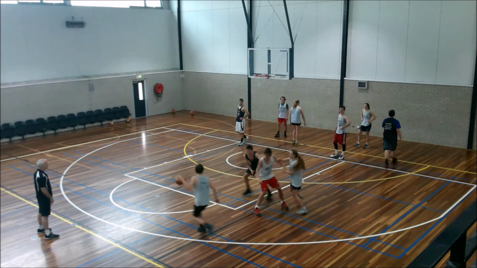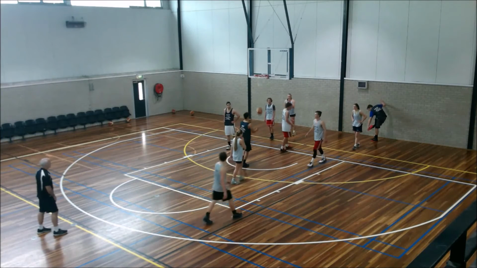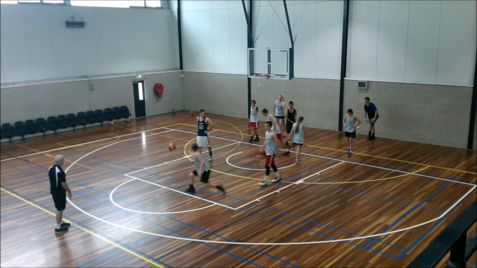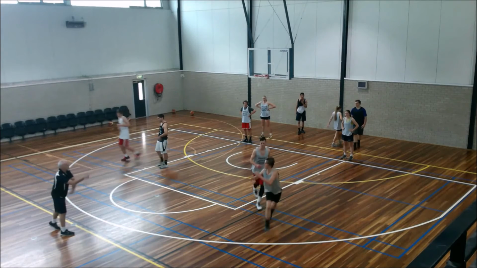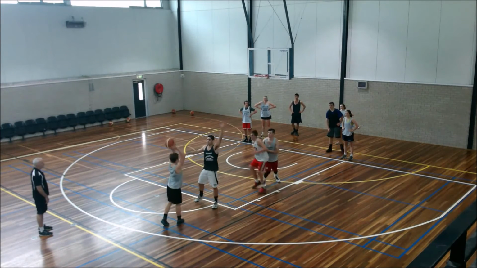And the drill is quite fast moving as far as players rotating in and out. So we've got a squad here of 12 players. Everyone's involved in the action on a regular basis, 10 players.